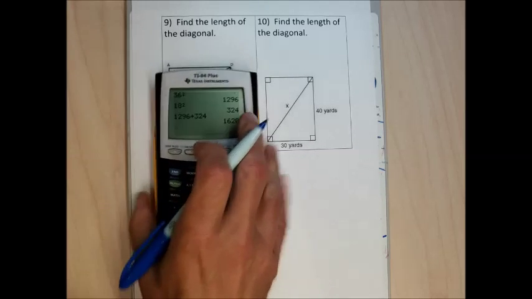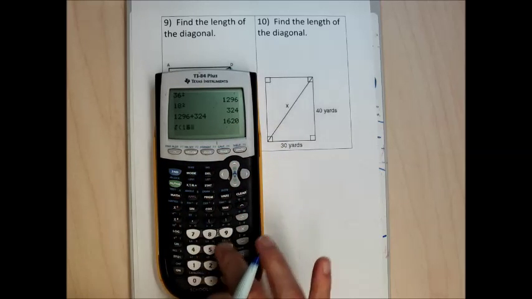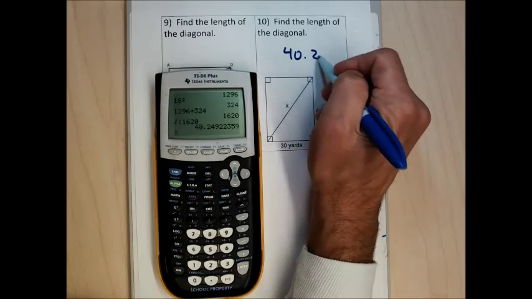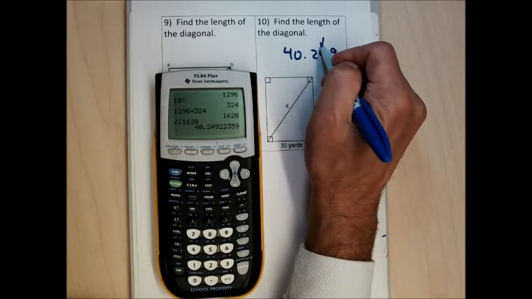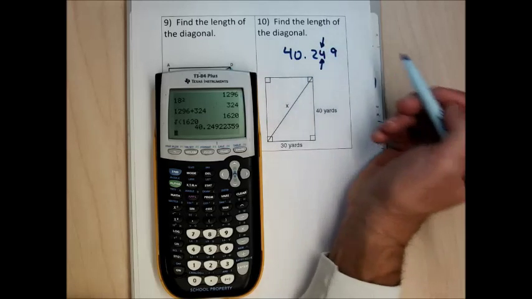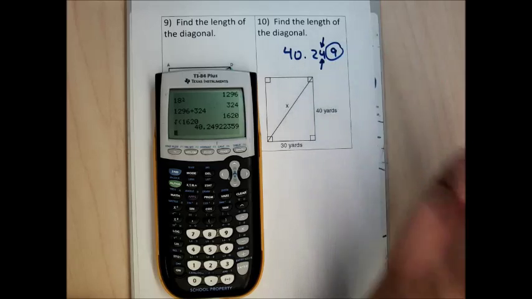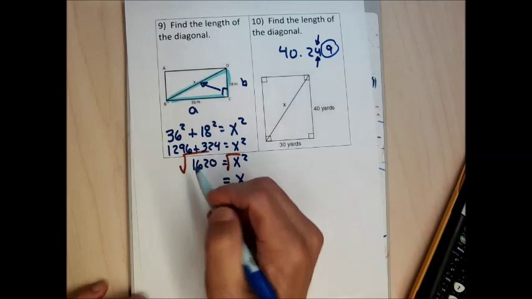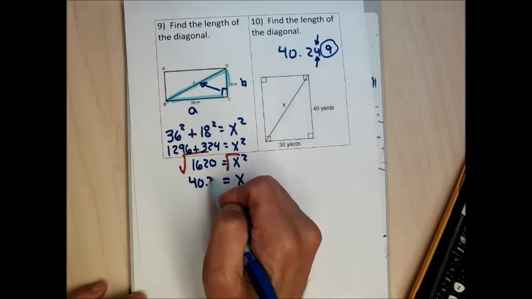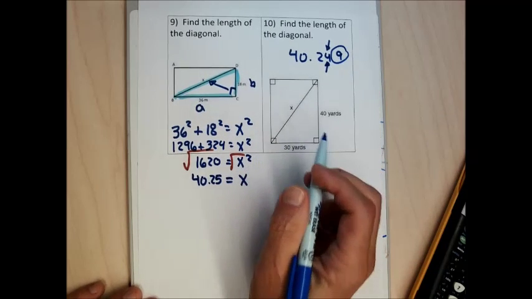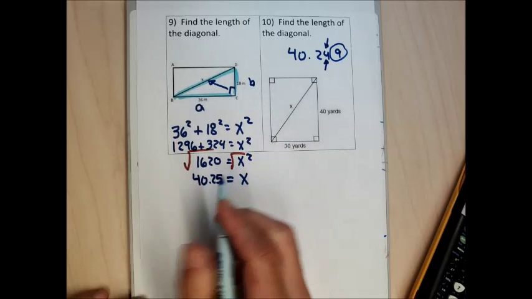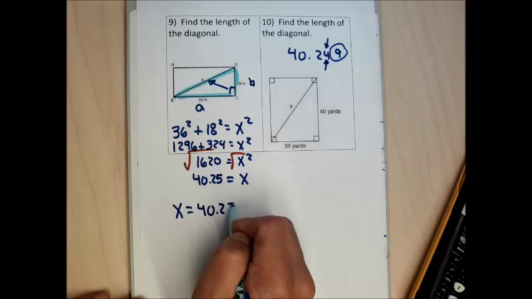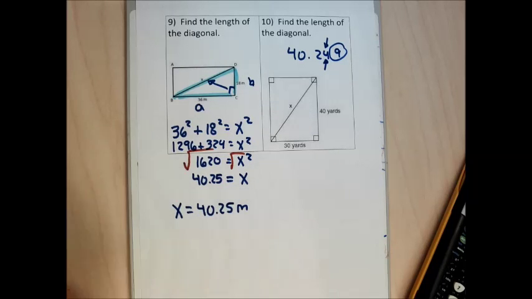And then on the left-hand side, the square root of 1620, I see 40.249. I have to decide whether I'm leaving that 4 as a 4, or bouncing it up to a 5. The number after the 4 is 5 or larger, so I'm going to round it up to 5. And then for my answer, because that side has a name, I'm just going to say x equals 40.25, and then I'm going to write meters.